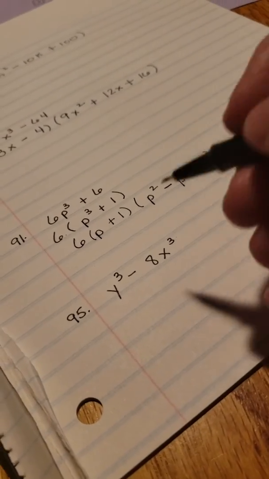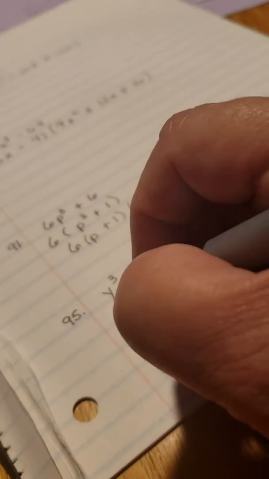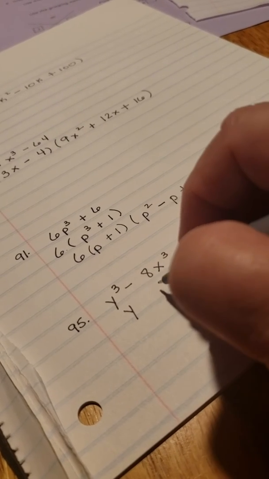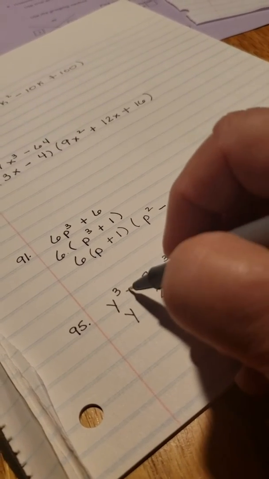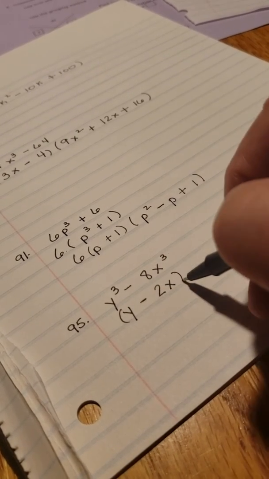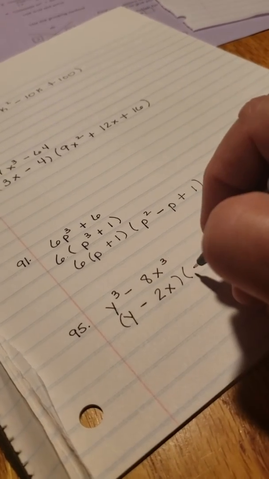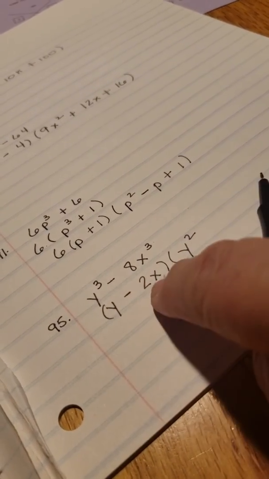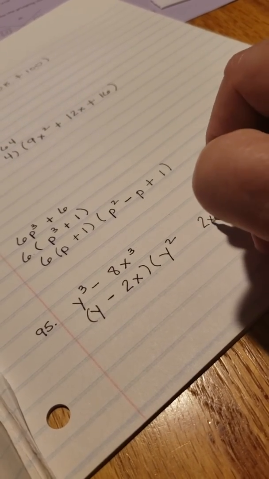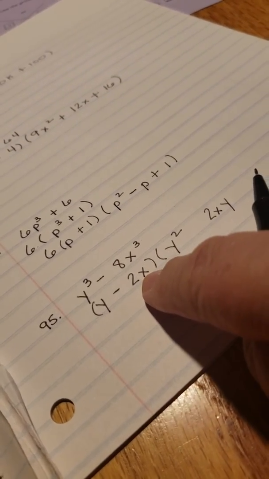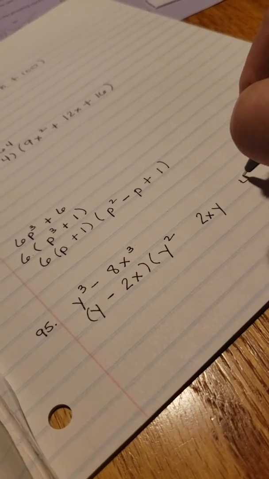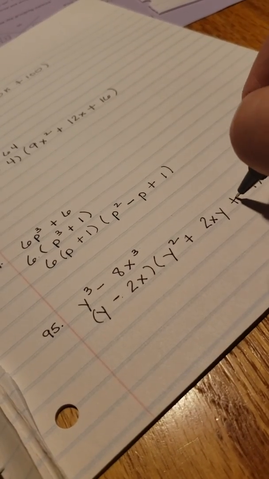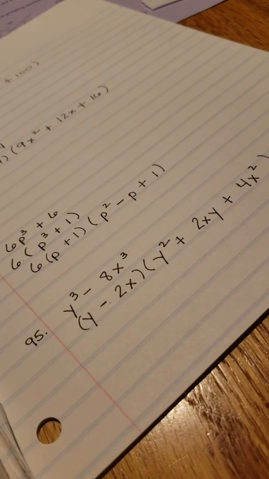Moving down to number 95. The cube root of y cubed is y, and the cube root of 8x cubed is 2x. This is a minus, so this is a minus. I square the first one, so y squared. I multiply them together, so y times 2x is 2xy, and I square the last one. 2x times 2x is 4x squared. If this is a minus, this is a plus, this is always a plus. There's my final answer for that one.